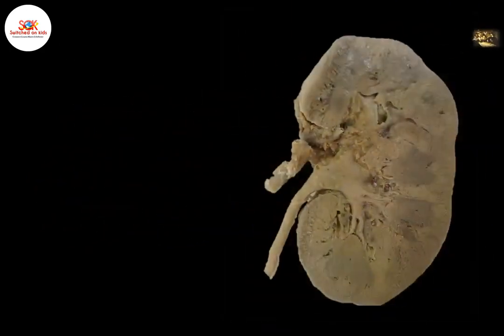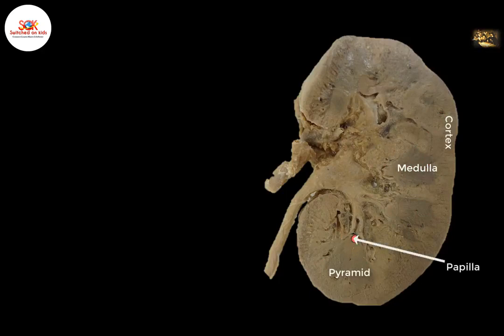This is the longitudinal section of the kidney, and you can see that the parenchyma of the kidney consists of a renal cortex and a renal medulla. The cortex is the outer portion and the medulla is the inner portion, and consists of cone-shaped structures which are called the renal pyramids. They have a tip called a renal papilla, and the renal papilla projects into what we call the calyceal system, the drainage system of the kidney.